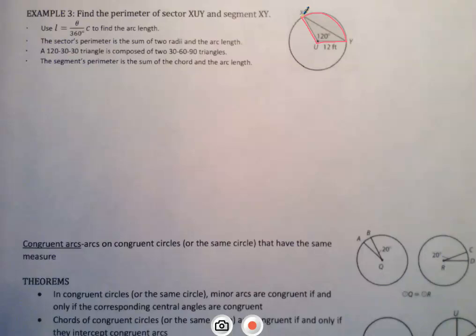Okay, so first of all, let's look at the sector. So this side is how long? 12, because it's a radius. So how long is the arc? 120. That's the arc measure, not the arc length. Oh, no, we have to use the formula. To find the arc length, we have to use the formula. Humpty Dumpty is going to be your best friend. That theta, he's a good old Humpty Dumpty.